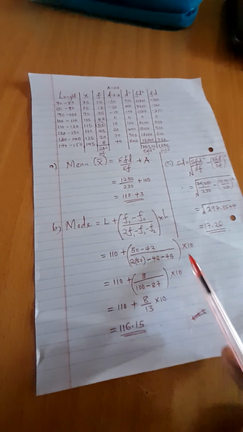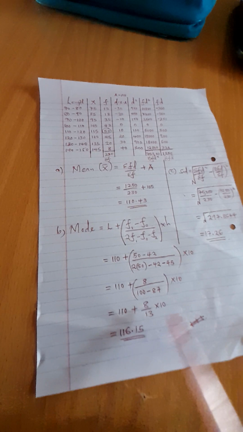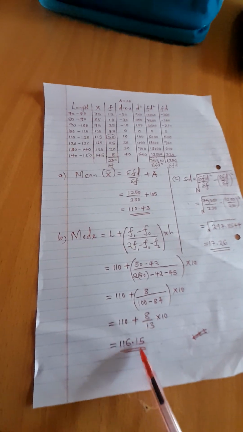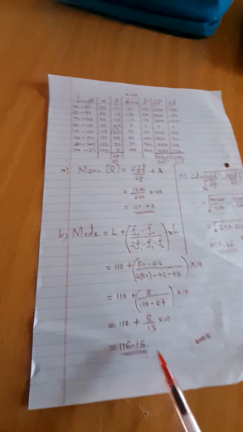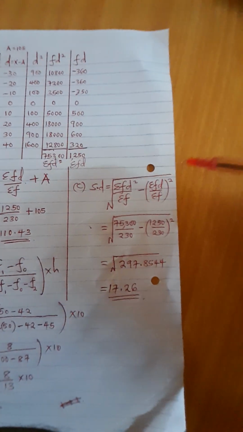Then from there we multiply by the class size. As you move on with the calculation, we realize that the entire data gives us 116.15, which is our mode.